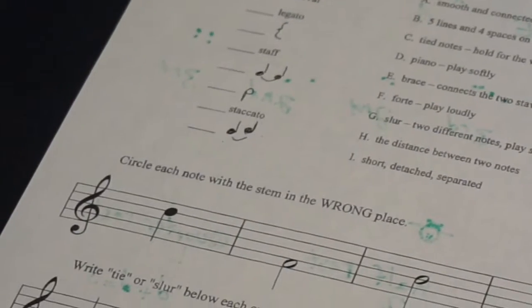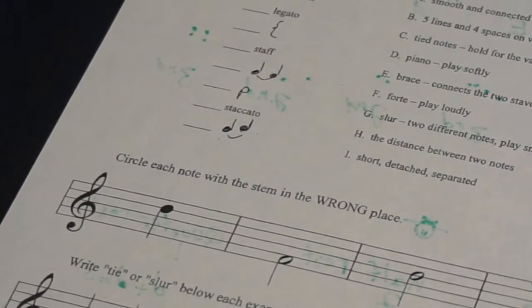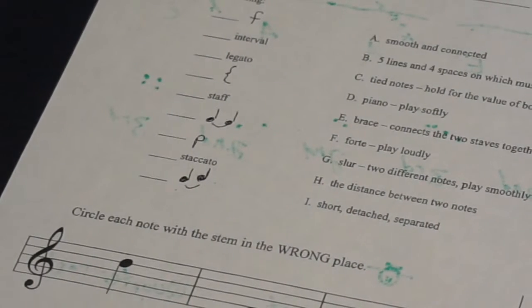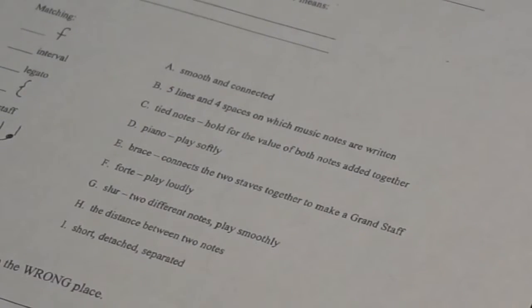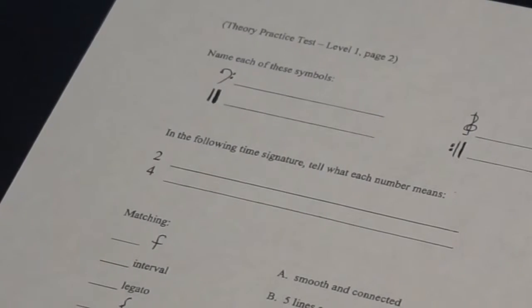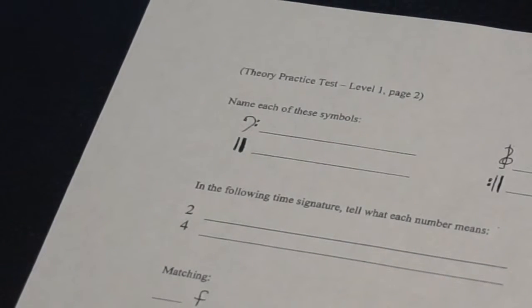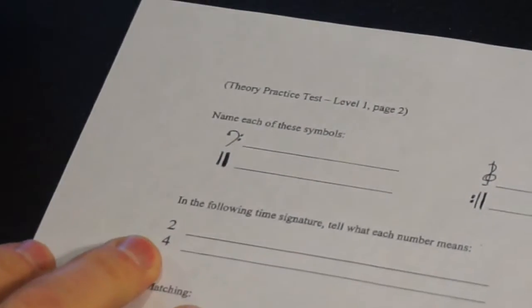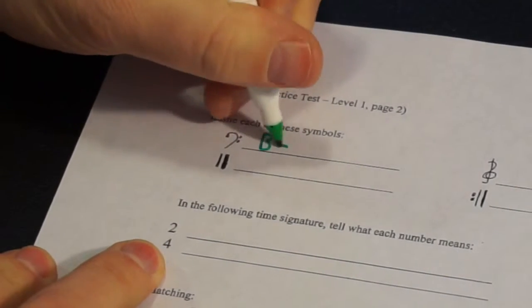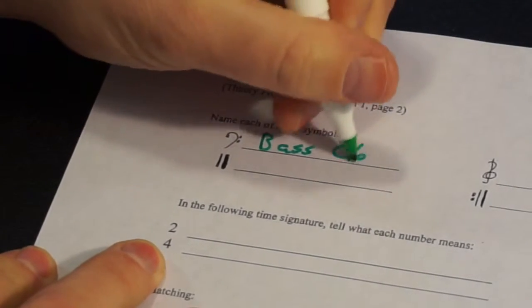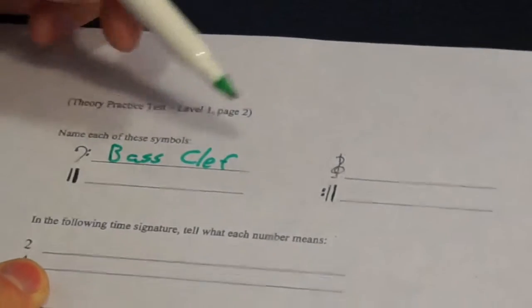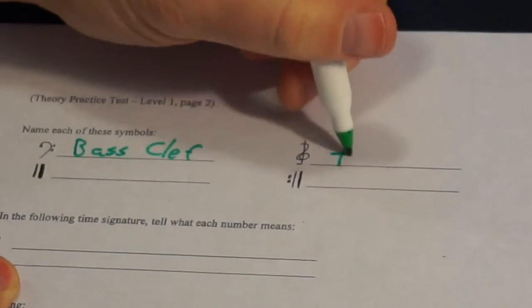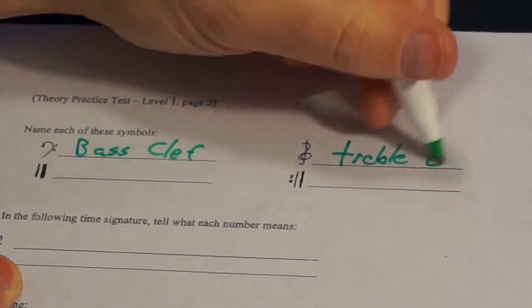Let's flip it over, and I'm going to grab a clean sheet right here because you can see all of my green squigglies. All right, flipping the page around here. Okay, name each of these symbols. These should be pretty easy. I've already talked about a few of them. This is the bass clef. Bass clef. And this is the treble clef. Treble clef.